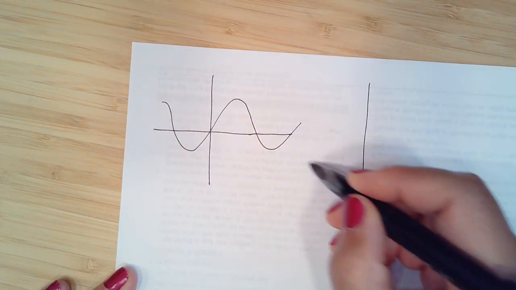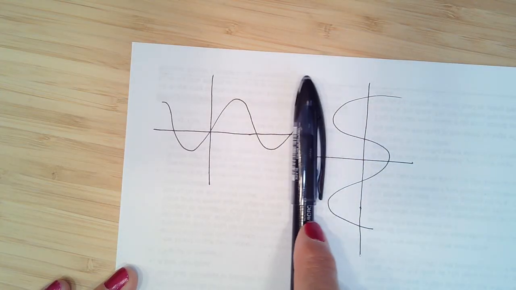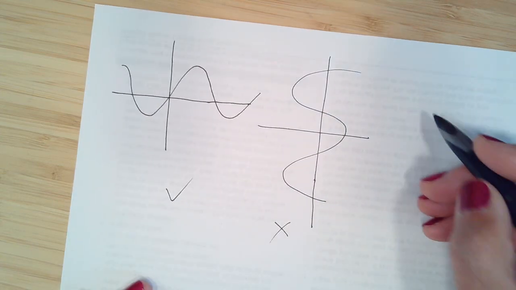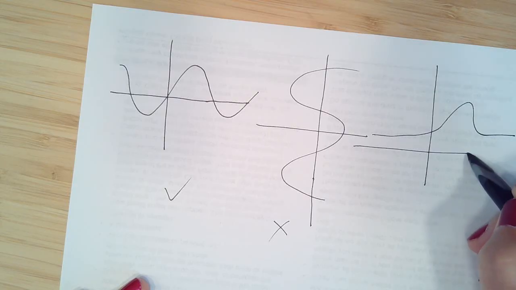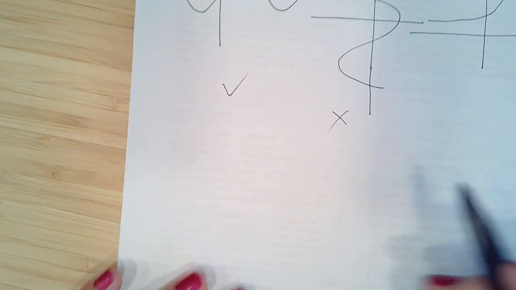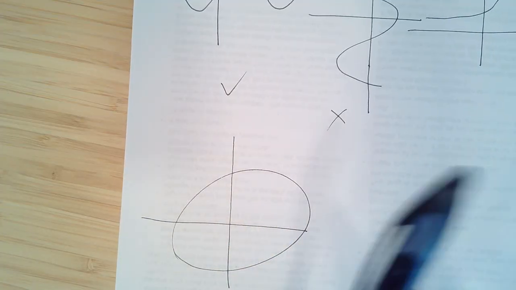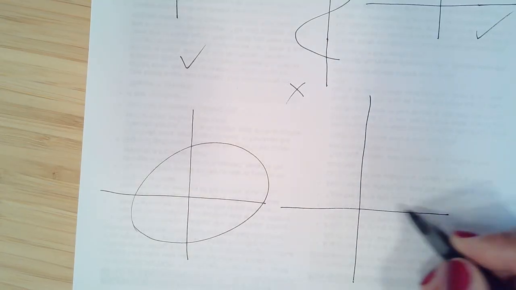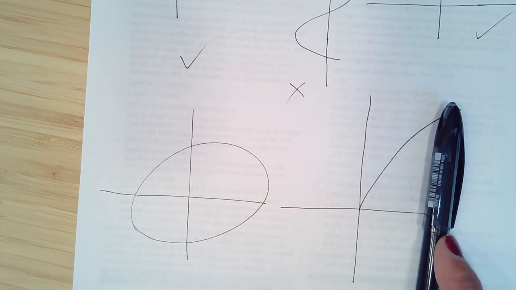Okay. What about this? Nope. No. Okay. What about this? Yes. And what about this? No. Okay. What about the snowfall? Yes. That makes sense, right?